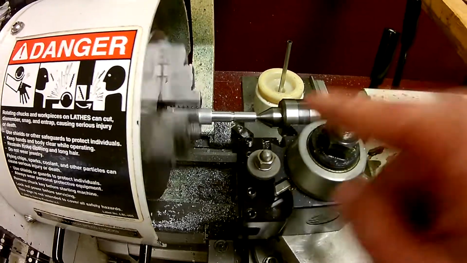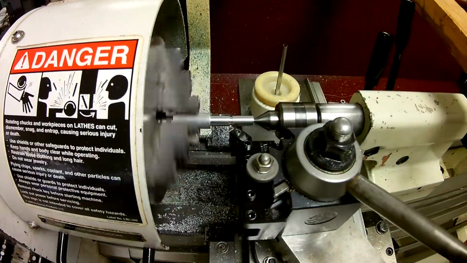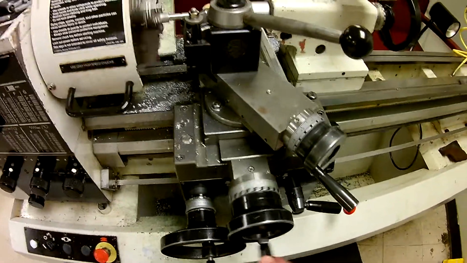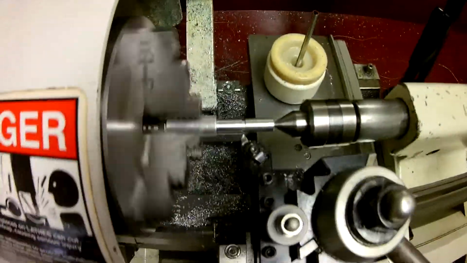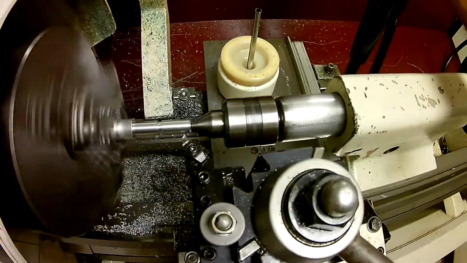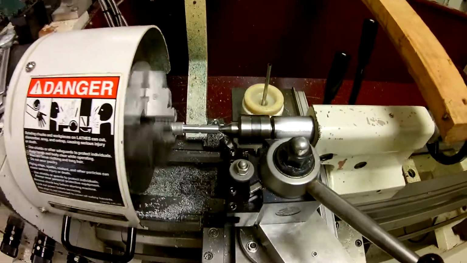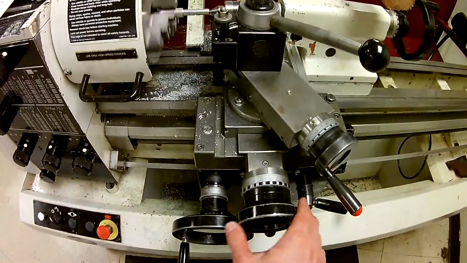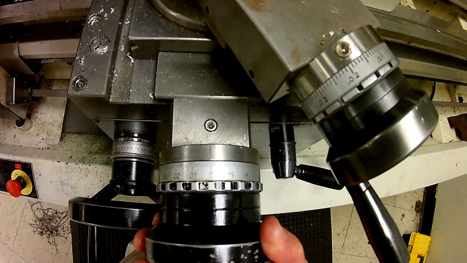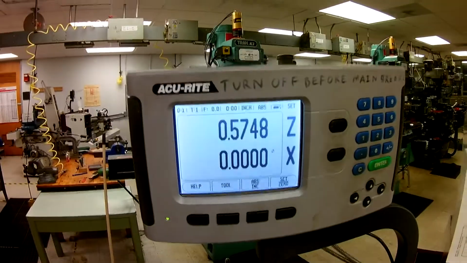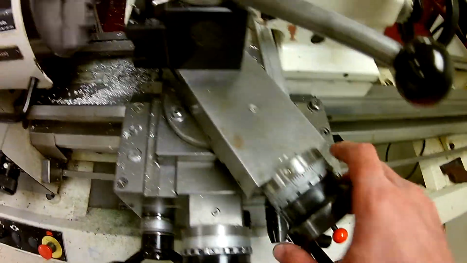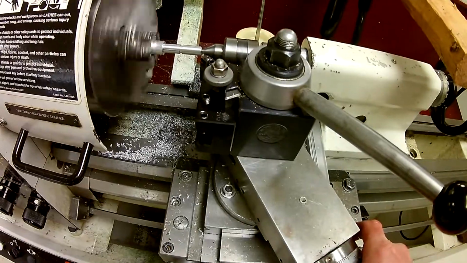Wonderful. Now, how do I get from here back to here without tearing up my threads? Well, that's not a problem. What we're going to do is back this out about a turn. Out. Now we're away. Now we can take our handle and move ourselves back over this way to where we're clear. Once we've done that, now the important thing is we can bring this back to 0. So we're going to roll this back in to 0, and we double check ourselves, we're at 0. Okay, now we're back where we started, and then we can advance the compound again. So we're going to go another 5 thousandths on the compound.